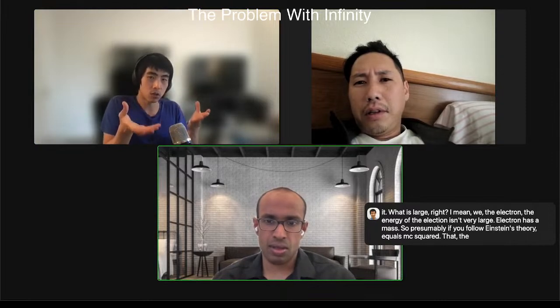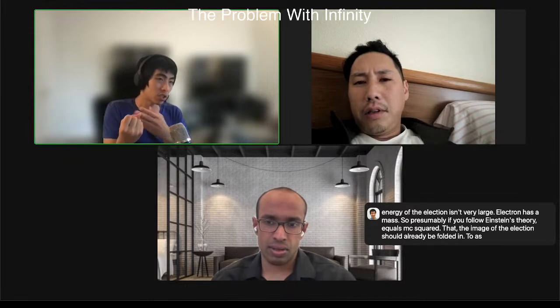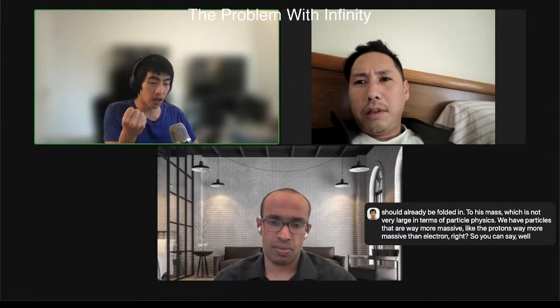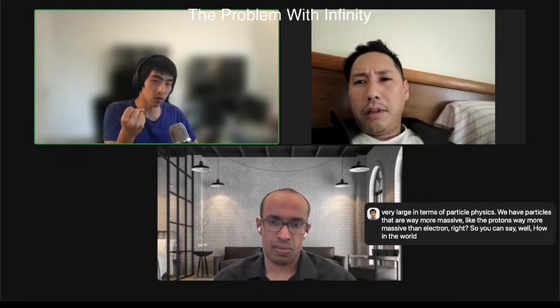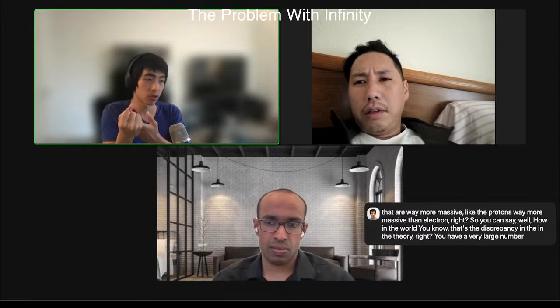The electron has a mass. So presumably, if you follow Einstein's theory, E equals mc squared, the energy of the electron should already be folded into its mass, which is not very large in terms of particle physics. We have particles that are way more massive, like the proton is way more massive than the electron, right? So you can say, well, how in the world, that's a discrepancy in the theory, right? You have a very large number, but what you measure is very small.